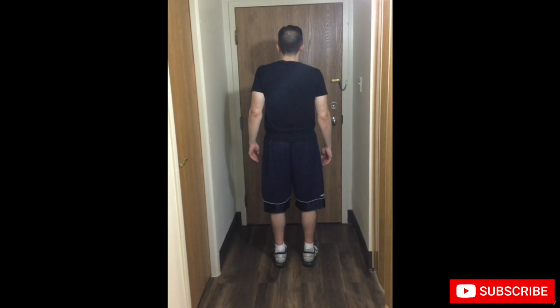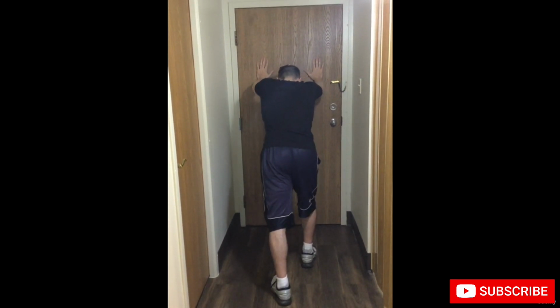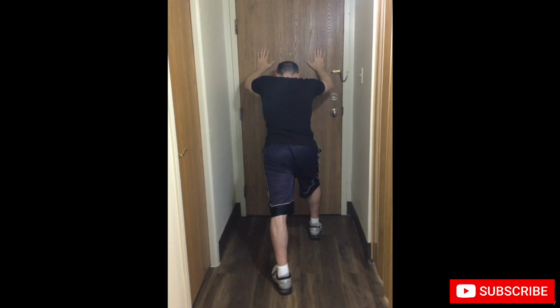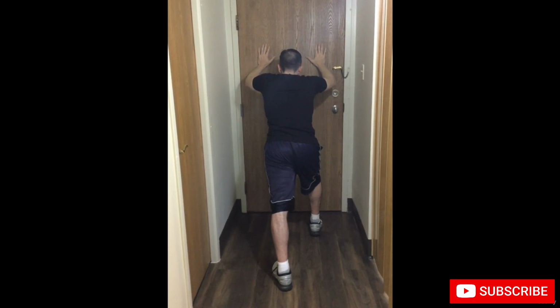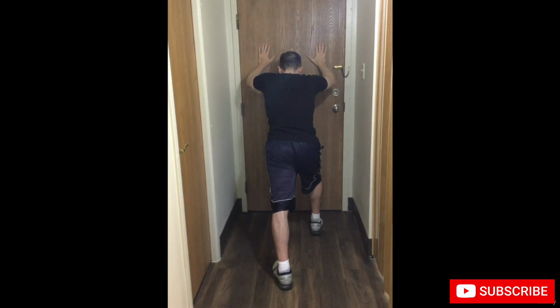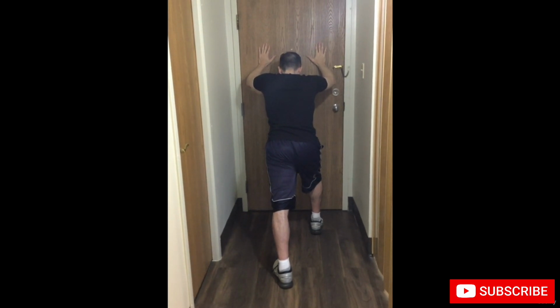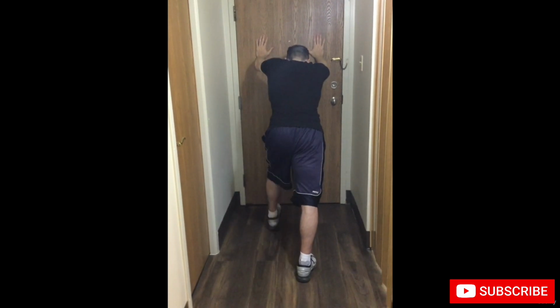Calf stretch, very important to do if you're going to be lifting for your calves, or if you're going to be doing cardio involving your legs like jogging, running, even walking. So I'm pressing my hands up against a door that's shut, and I'm pushing against that door, and I have my left heel planted behind me, and that was stretching my left calf.